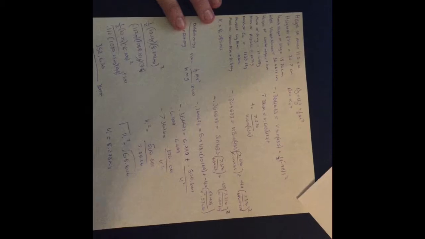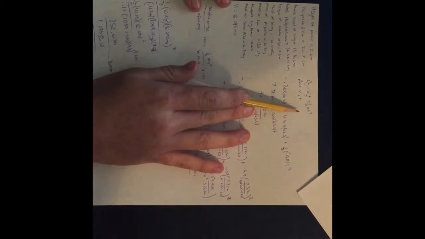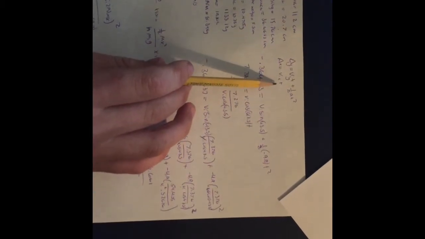So our kinematic equations that we utilized were change in y is equal to v_iy times t plus 1/2 a t squared, where t is time. Then we used change in x is equal to v_ix times t.